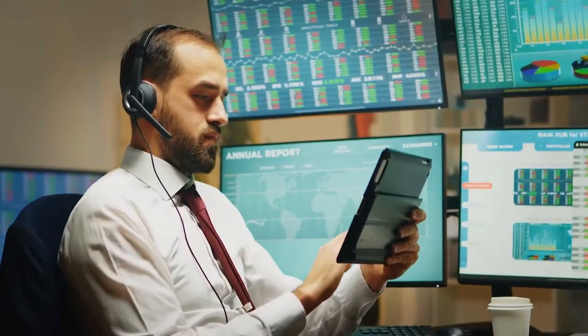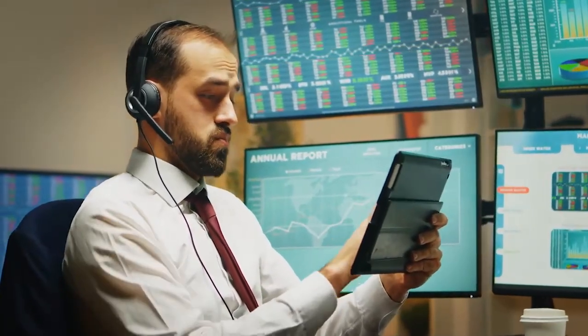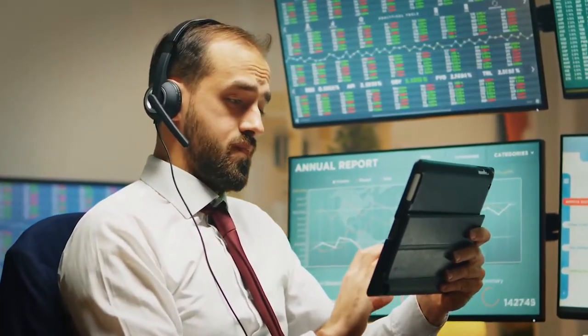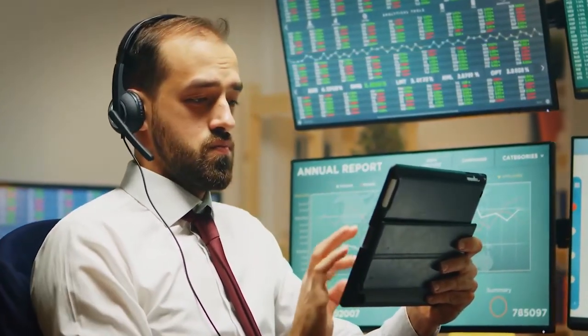Sales enablement software versus lead management platforms. Which one is better for closing deals faster? Most sales teams assume that just having a CRM is enough to close deals faster, but here's the truth.